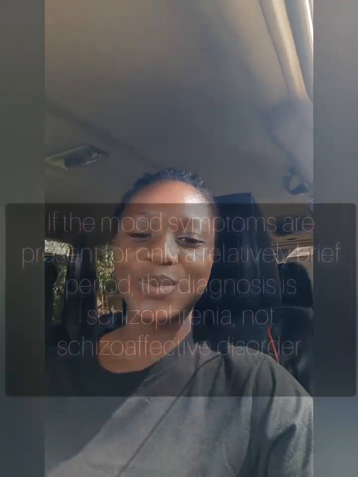So it's like the majority, the major mood. It's like the core, primary, the foundation of the disorder. If the mood symptoms are present for only a brief period, the diagnosis ends up being schizophrenia and not schizoaffective. So it's only schizoaffective if the foundation of the person's illness is a mood disorder, and it's long term. The moment this mood disorder is short term, then no, this person has schizophrenia instead.